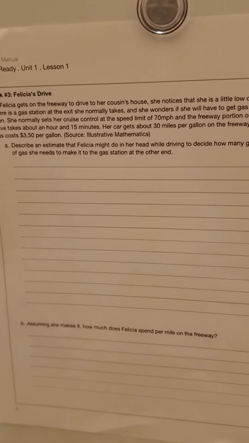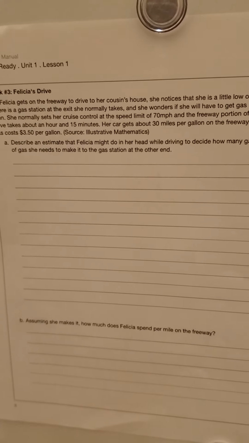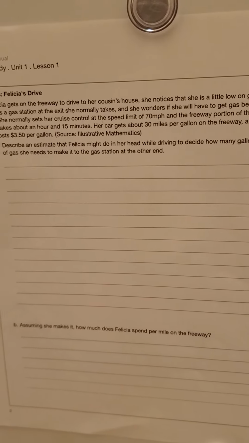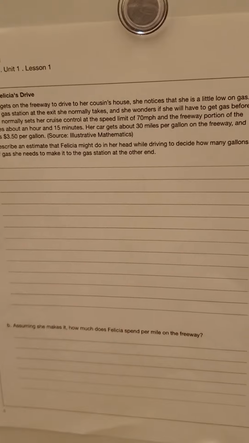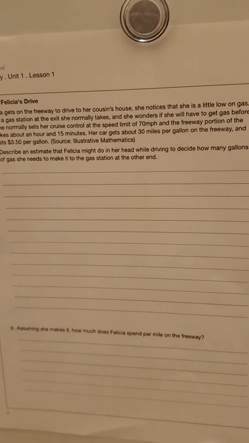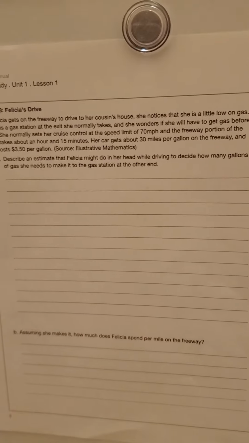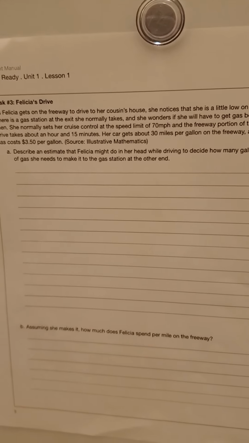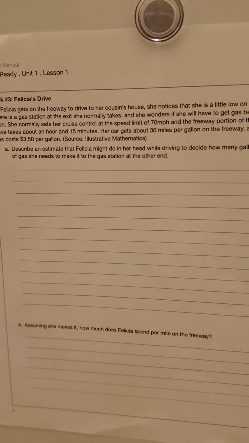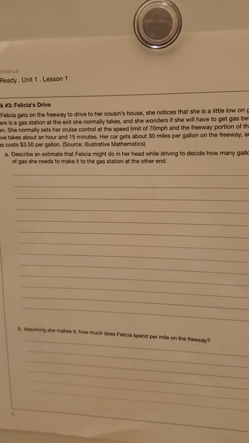I don't know. She normally sets her cruise control at the speed limit of 70 miles per hour, and the freeway portion of the drive takes about an hour and 15 minutes. Her car gets about 30 miles per gallon on the freeway, and gas costs $3.50 per gallon. All right, so it says describe an estimate that Felicia might do in her head while driving to decide how many gallons of gas she needs to make it to the gas station at the other end.